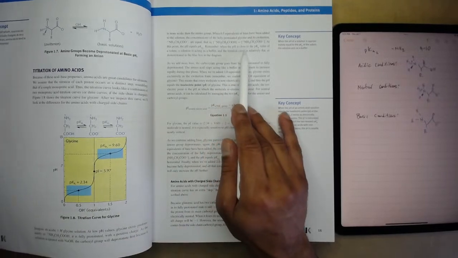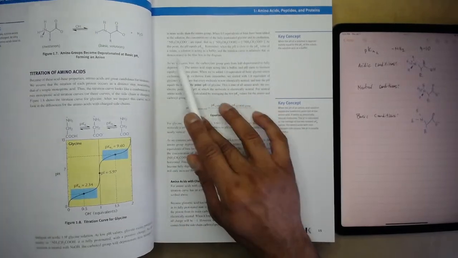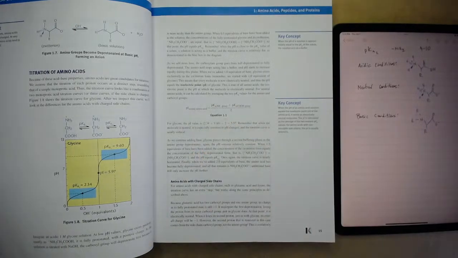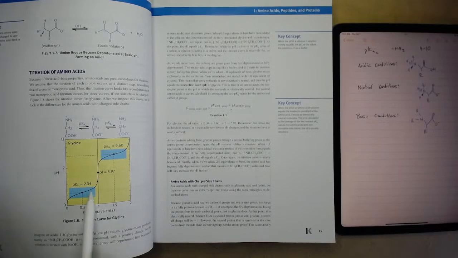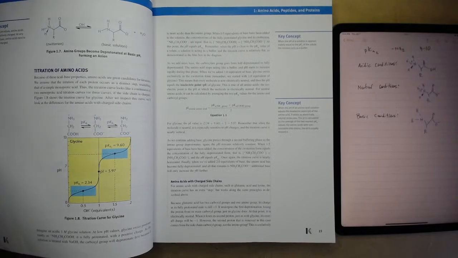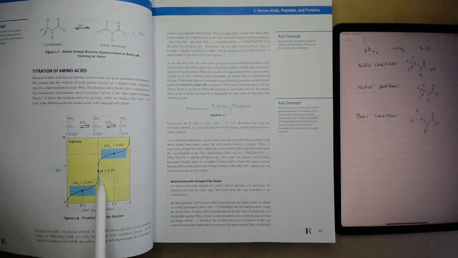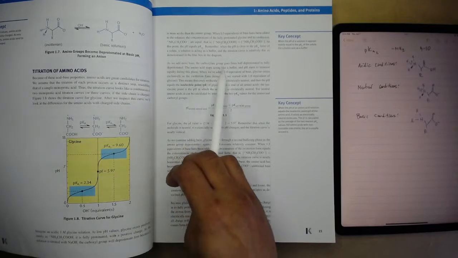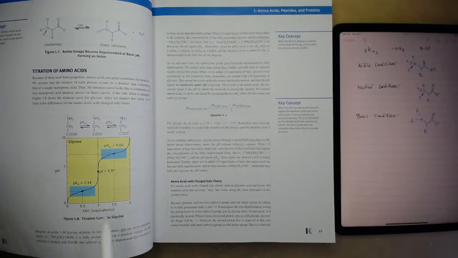Remember, when the pH is close to the pKa value of a solute, the solution is acting as a buffer, and the titration curve is relatively flat, as demonstrated in the blue box in the diagram. As we add more base, the carboxylate group goes from half deprotonated to fully deprotonated. The amino acid stops acting like a buffer, and pH starts to increase rapidly during this phase.